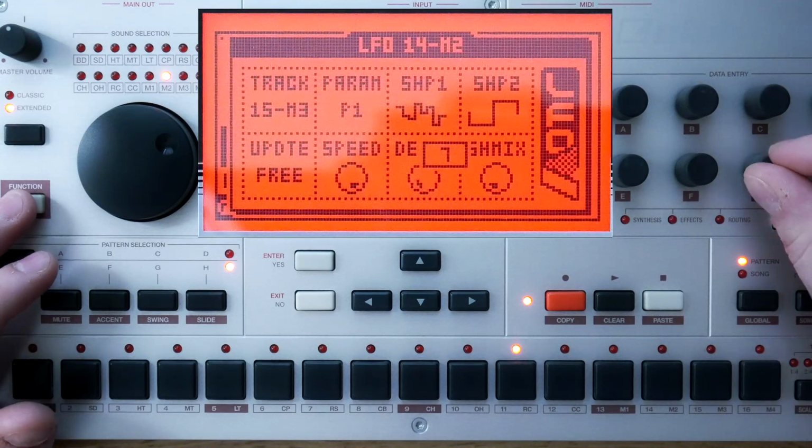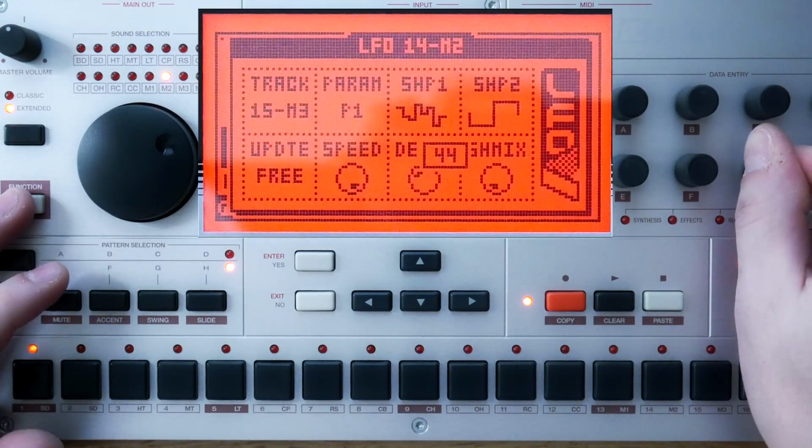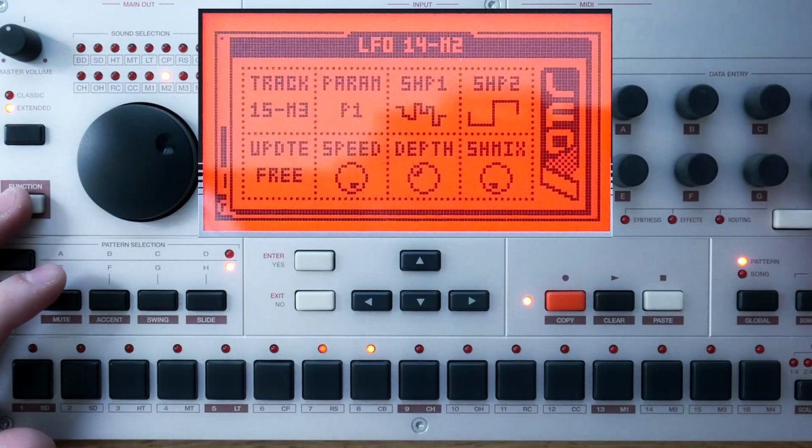Now I'm going to bring in more patterned behavior by messing with the LFO shapes and shape mix.